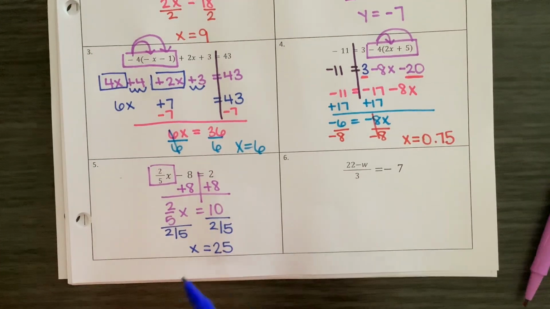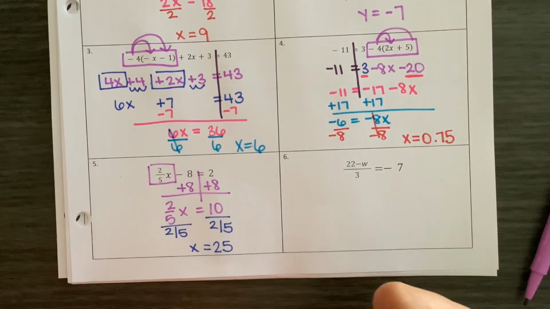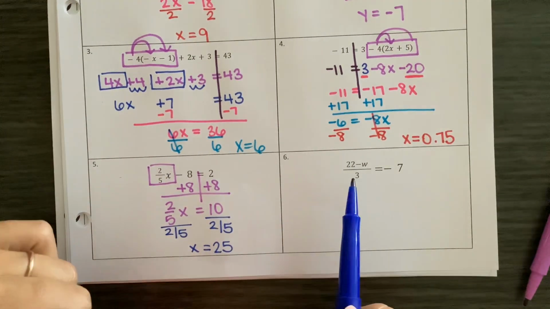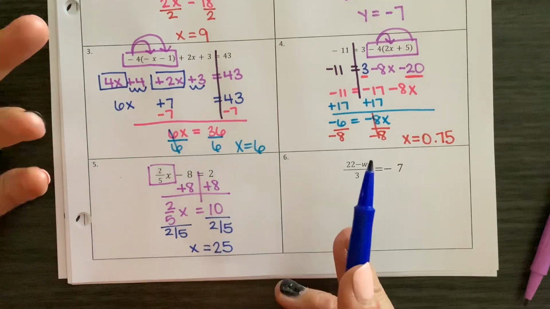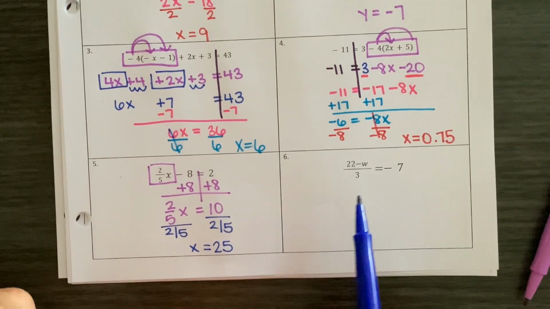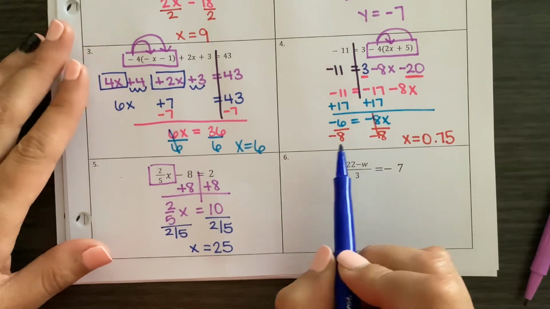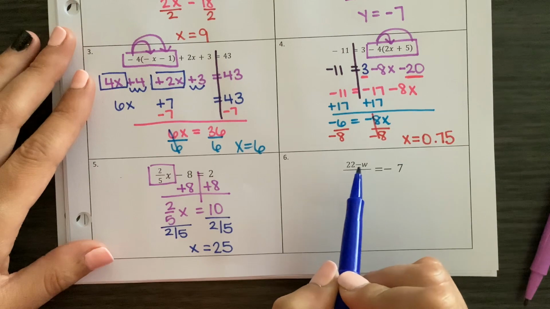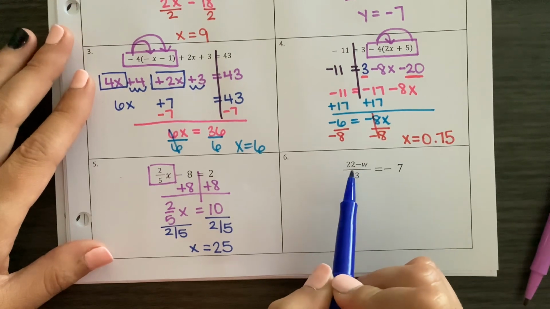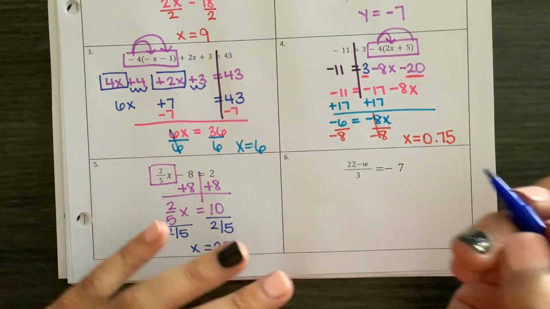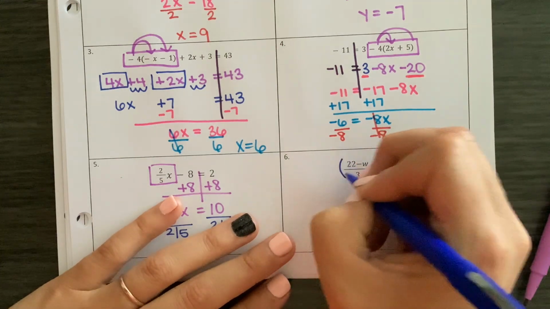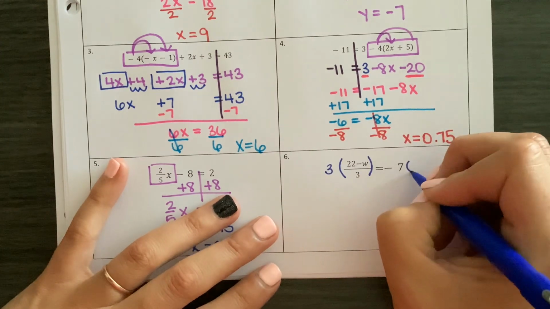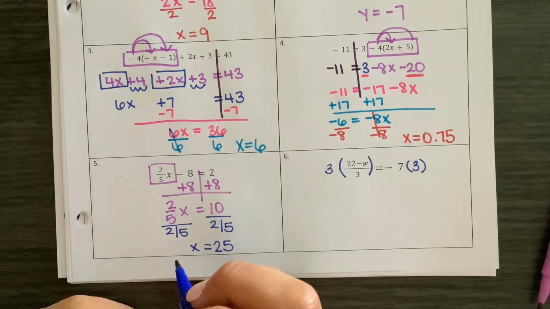So here's the problem. Normally we add or subtract first, then we multiply or divide. But that's not the case over here. They both have fractions. They both have something that they're adding or subtracting, but we have to be careful because this entire top piece is on top of my fraction. You have to get rid of this guy first. So a fraction means that you're dividing. So opposite of dividing is multiplying. So we're going to multiply the left-hand side by 3, and I'm going to multiply the right-hand side by 3.